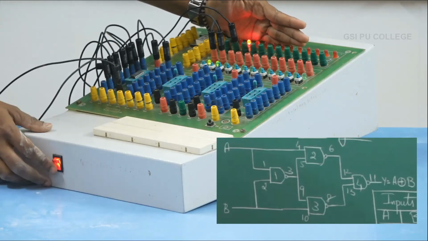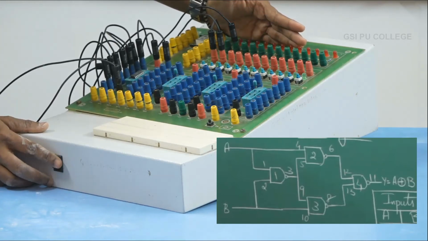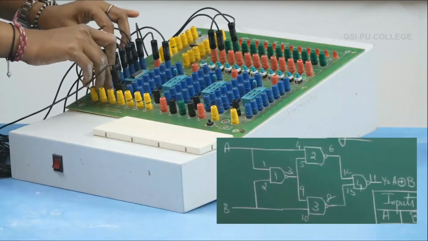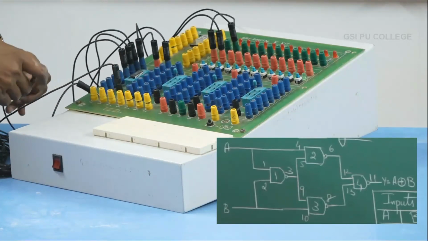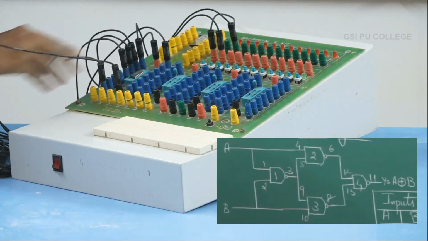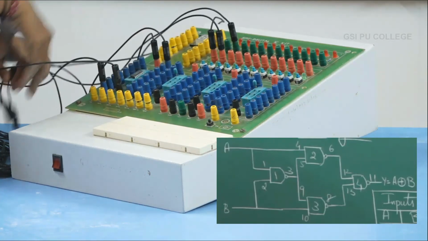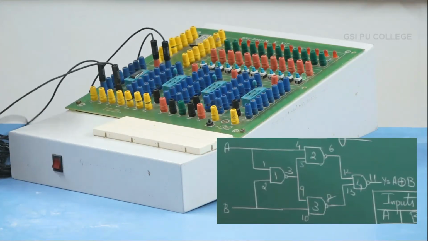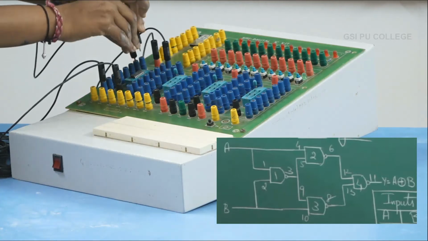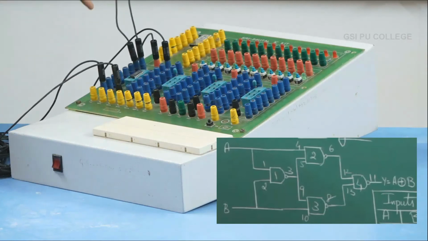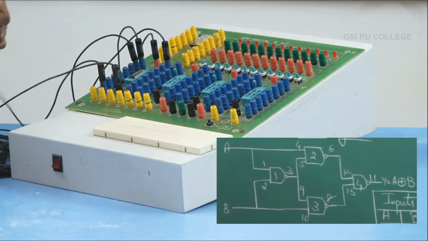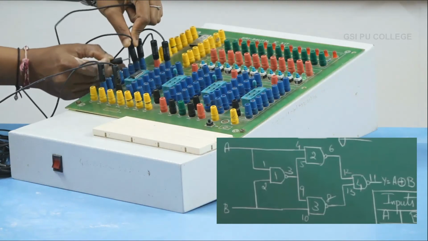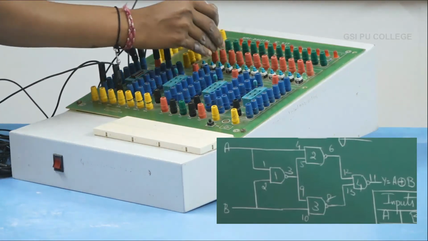Clear? The experiments are very simple. The only thing is you have to write the pin numbers correctly. Now let me show how to construct an OR gate using NAND only. Let me retain this ground and VCC pin as it is and realize an OR gate. According to the diagram, pin number 1 and pin number 2 are shorted. Let me use a single wire to short pin number 1 and pin number 2. From that shorted end, we have to connect to the logical input pins.